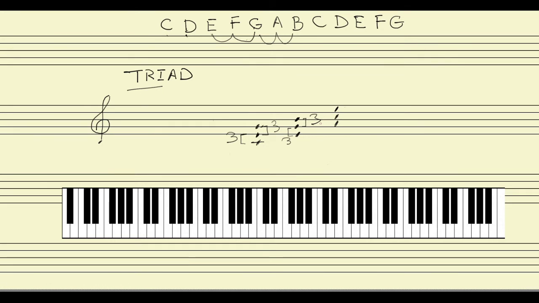Let's do the same thing with the A. Okay, so the first interval we have in this triad is A followed by C. So A to C is A1, B2, C3, so that is a third. Then the second interval we have, C to E, let's count that out, C1, D2, E3.